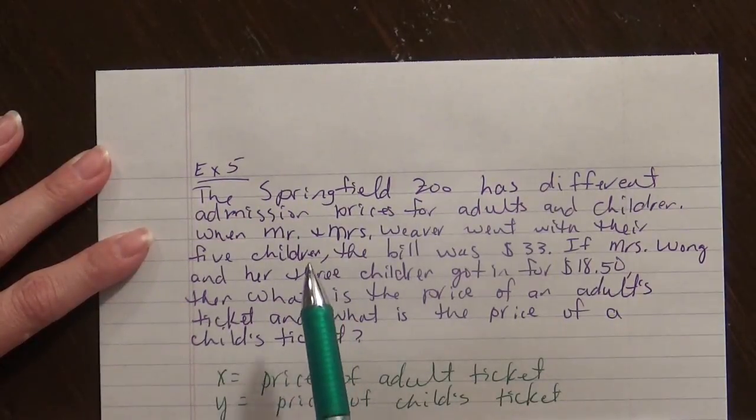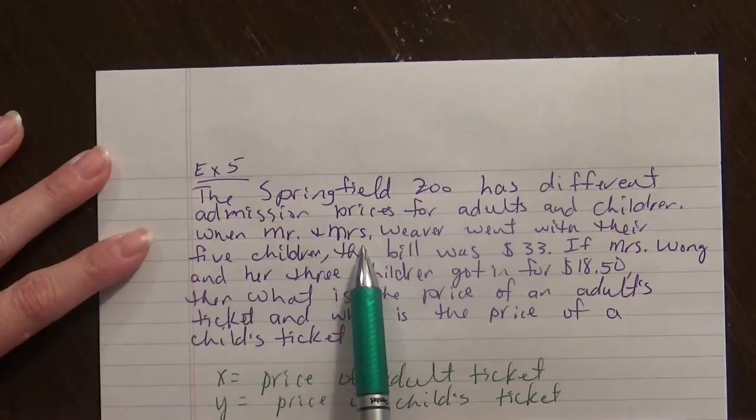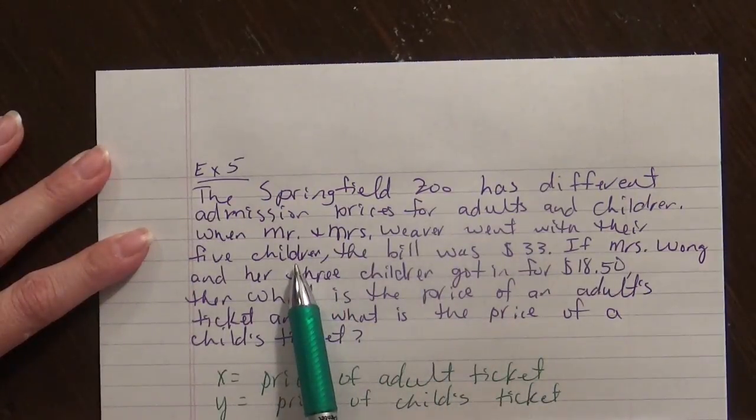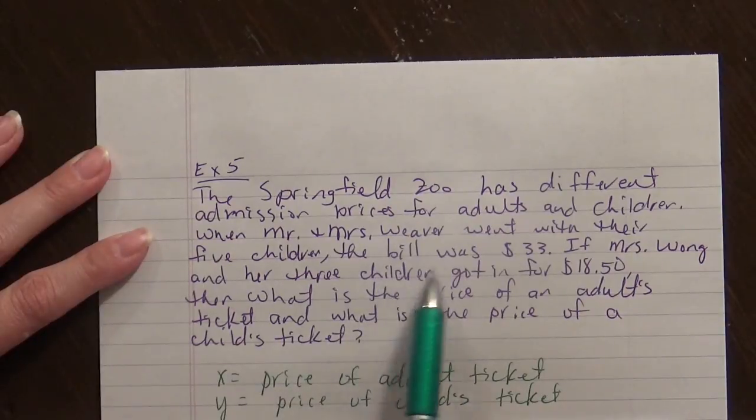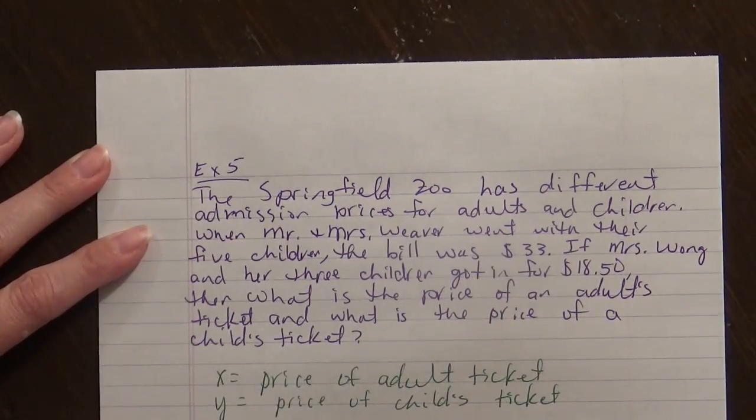We are told that Mr. and Mrs. Weaver, so that's 2 adults, went with their 5 children. So 2x and 5y, and then the bill was $33. So that gives us an equation of 2x plus 5y equals 33. Then we're told that Mrs. Wong, so 1 adult, went with her 3 children and got in for $18.50. So that gives us 1x plus 3y equals $18.50. So we have a second equation.